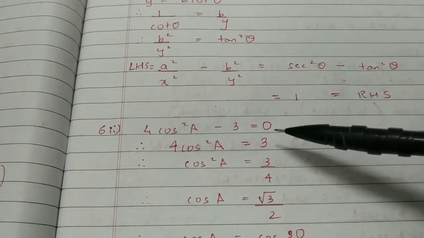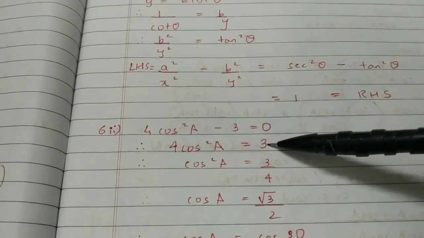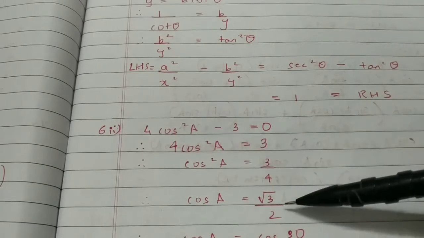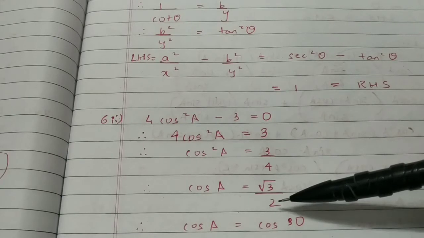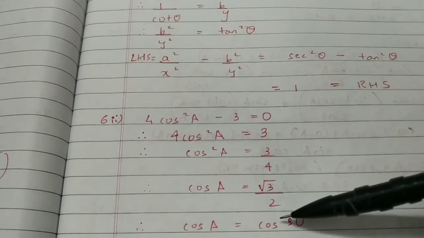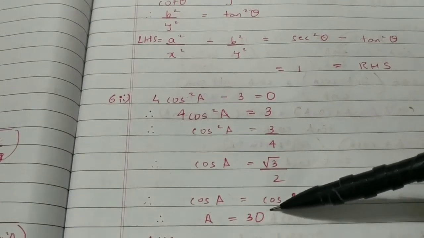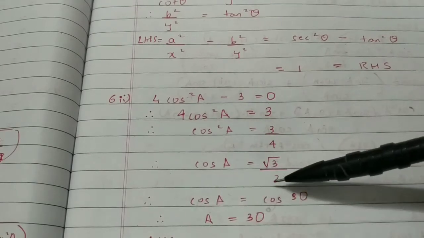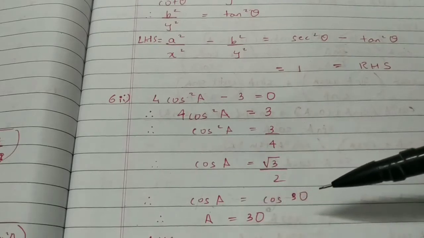So let's solve it like a normal algebra sum. Minus 3 goes on the right hand side, it becomes plus 3. 4 goes down, square becomes square root, this becomes root 3 upon 2. So cos A is equal to root 3 upon 2. But cos of which angle is root 3 upon 2? Cos of 30. That means A is 30 degrees. And not because we can cut cos and cos, there is no such operation. It's simply by comparing, we came to the conclusion that A is equal to 30.